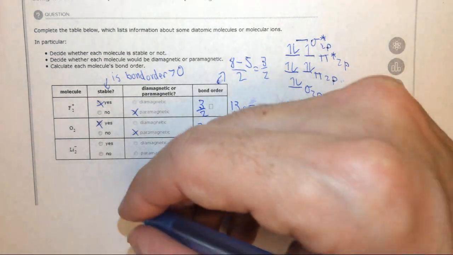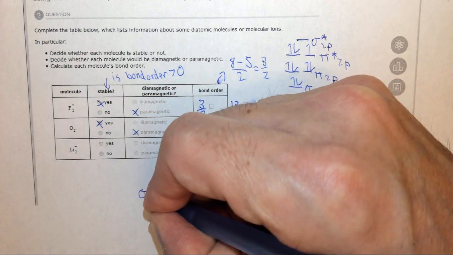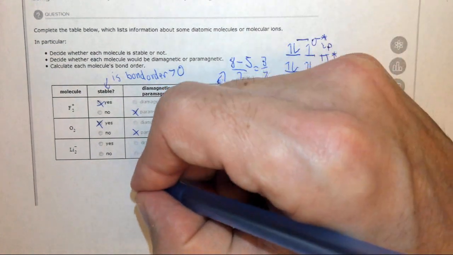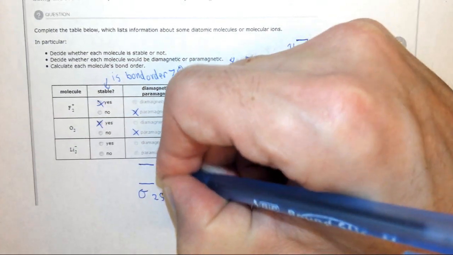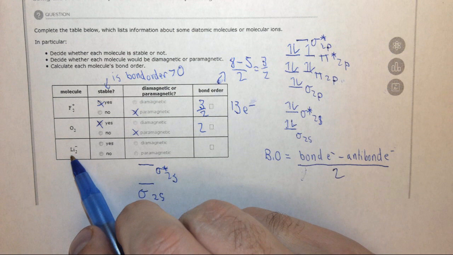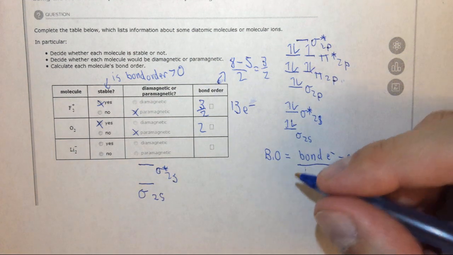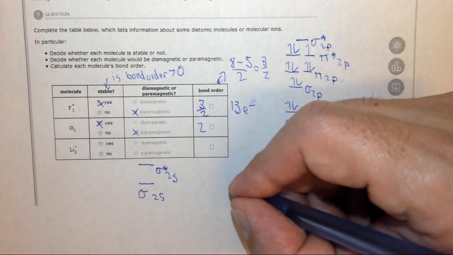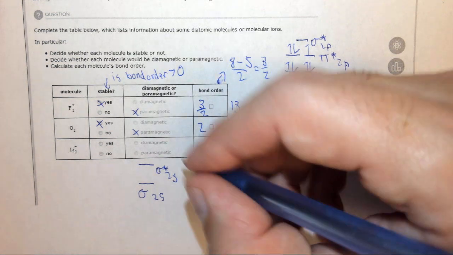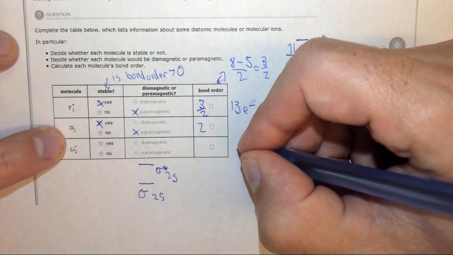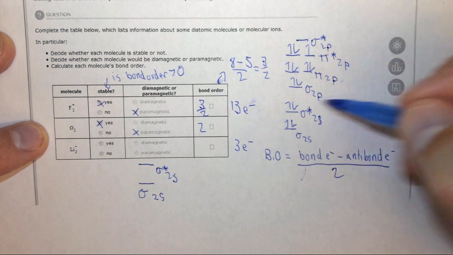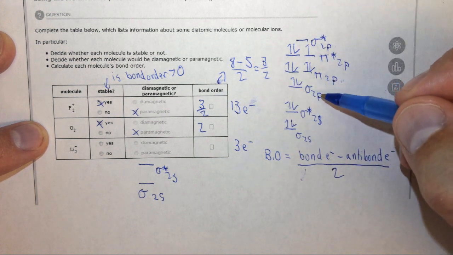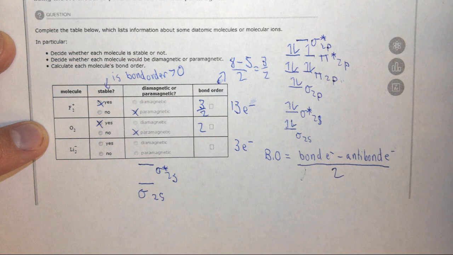In the case of lithium, we have the sigma 2s here, and the sigma star 2s, and we have Li2 minus. And we're only counting valence electrons. So lithium has 1 valence electron, so 2 of them have 2 valence electrons, and because it's minus, there's 3 electrons. Note that we won't use any of this 2p because lithium doesn't have a 2p orbital.